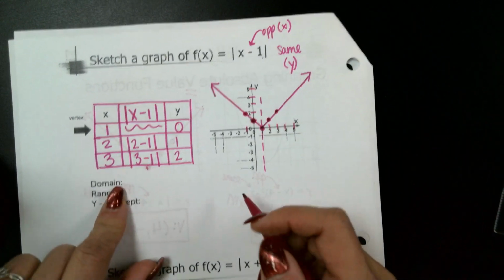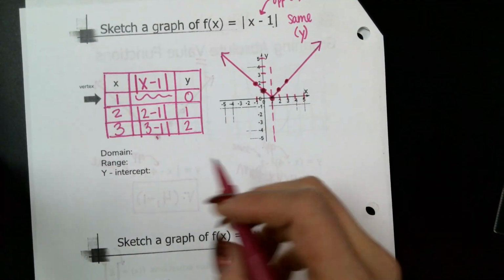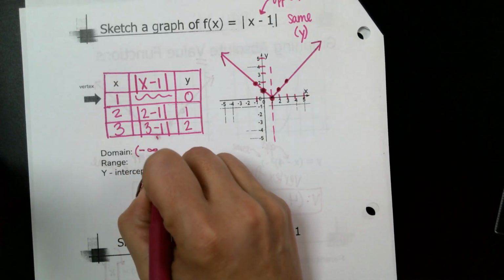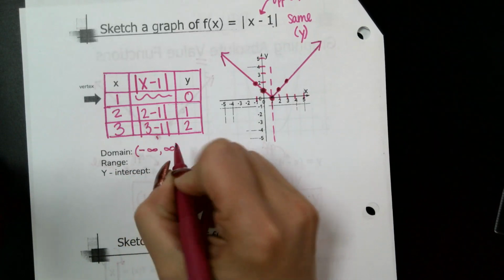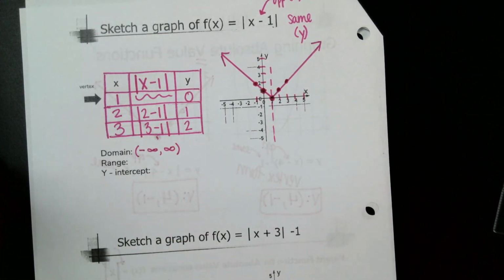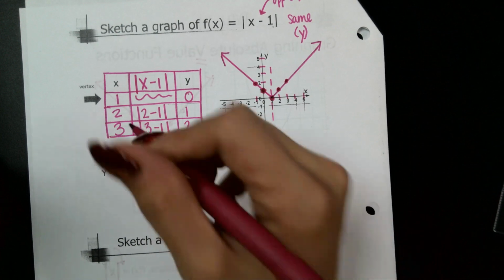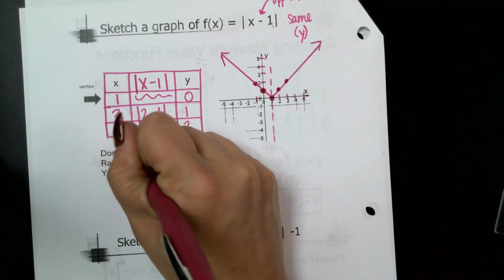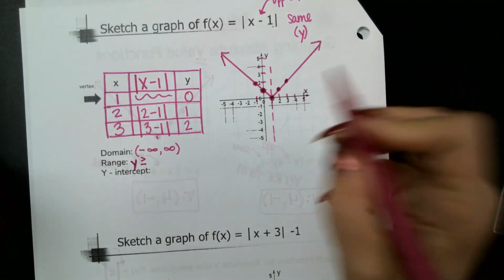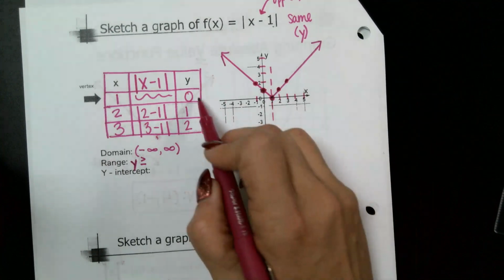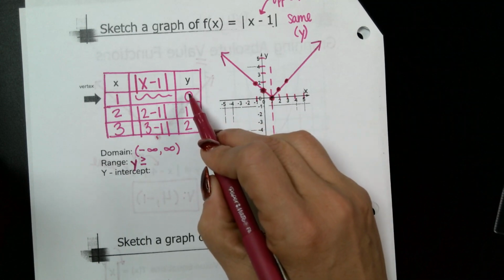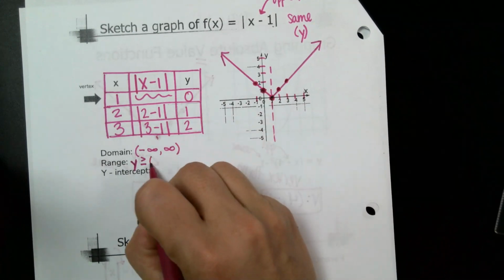Okay, so what did we see about domain? The answer for domain is always all real numbers, so we're going to do negative infinity to positive infinity. Okay, now as far as the range, we know it's y, and is it facing up or down? So we're going to use greater than or equal because it's facing up. And then just go to your vertex, and what was the y coordinate of your vertex? The y coordinate of your vertex was 0.